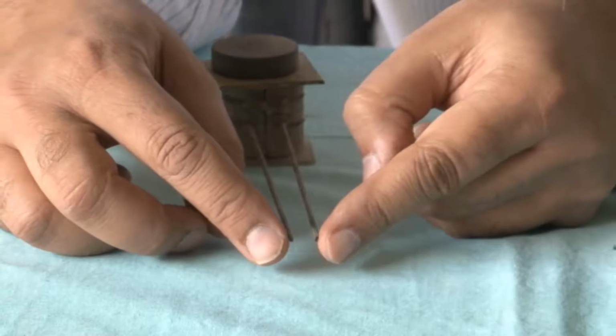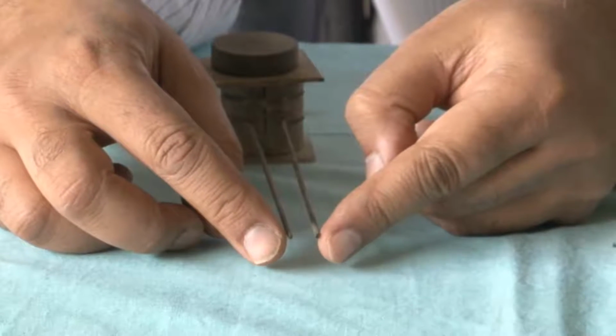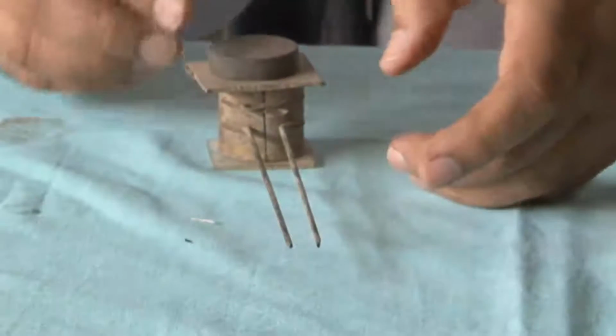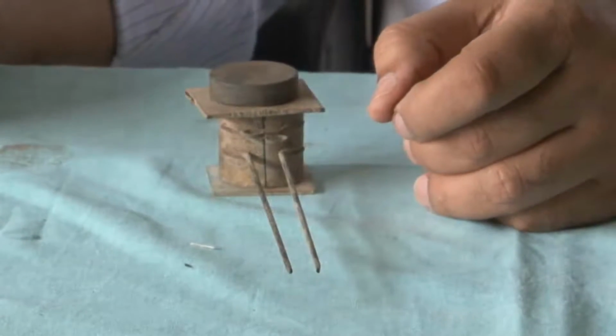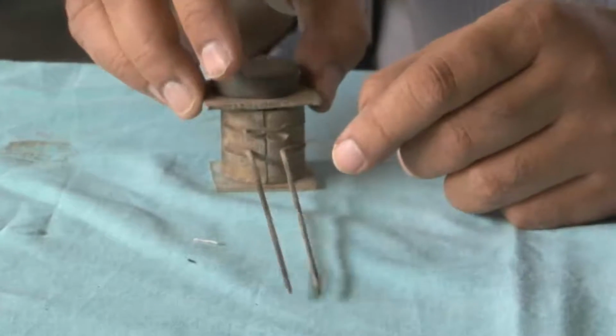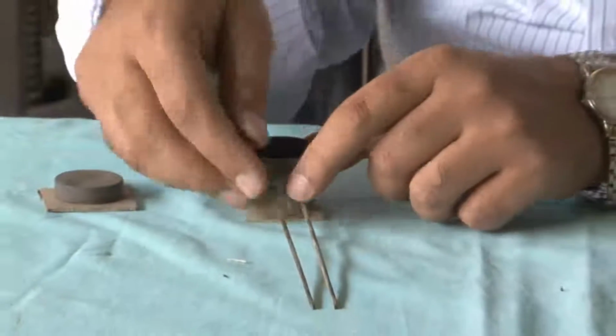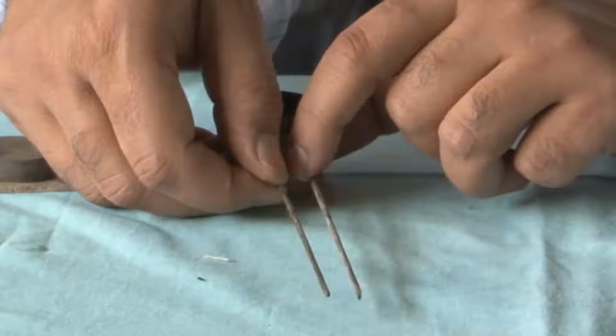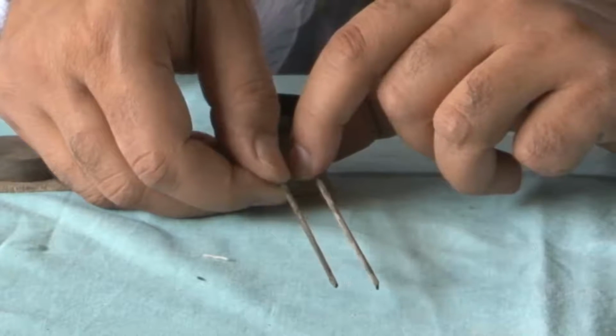So, we measure this distance initially and at the end after the exposure, and find out if there is any amount of deleterious expansion in this paste, then this distance will tend to increase.